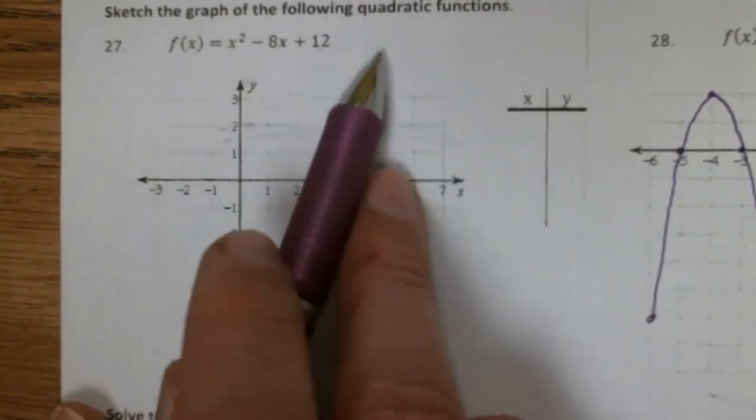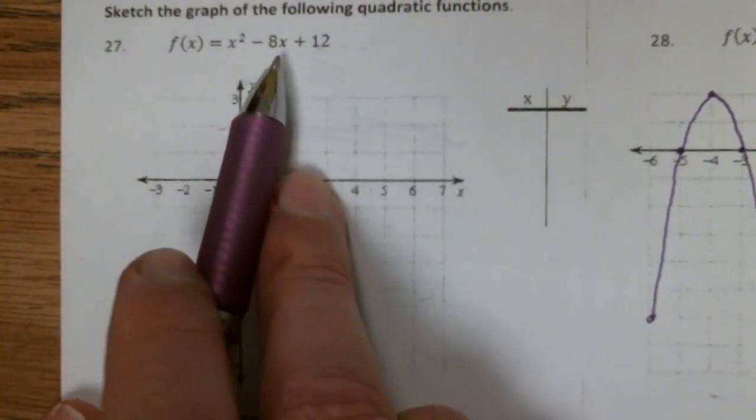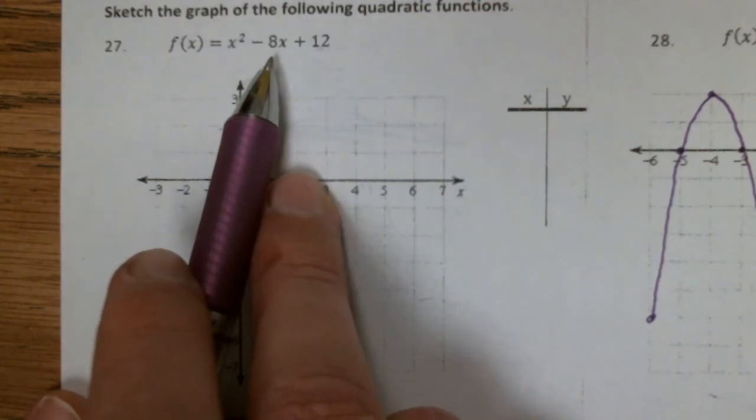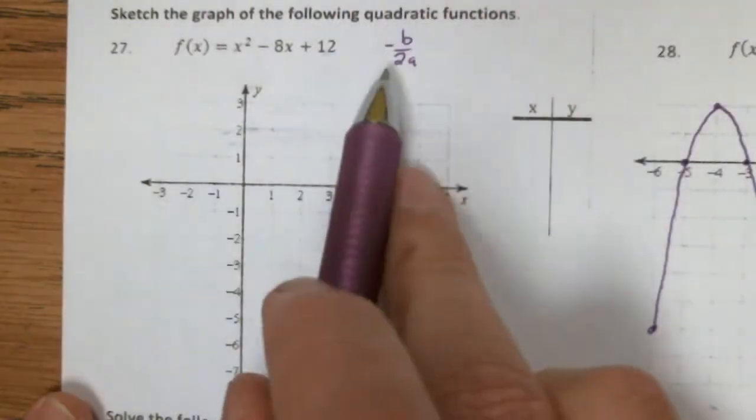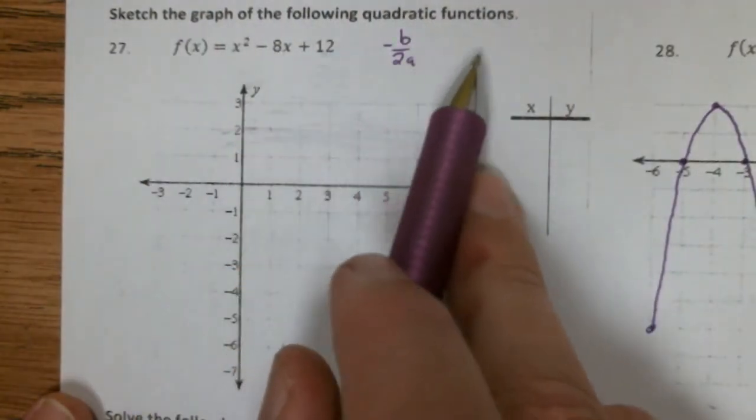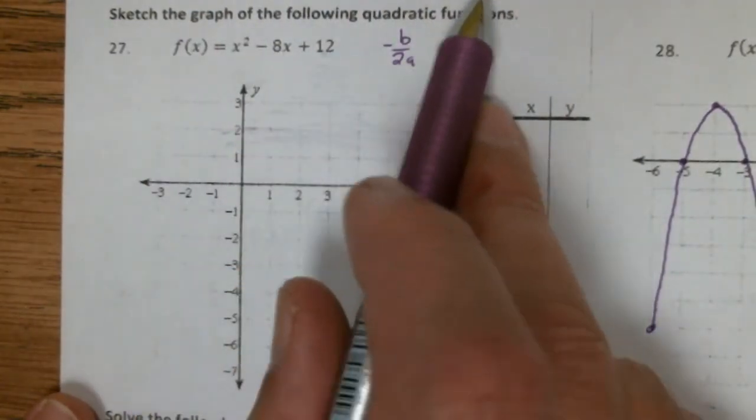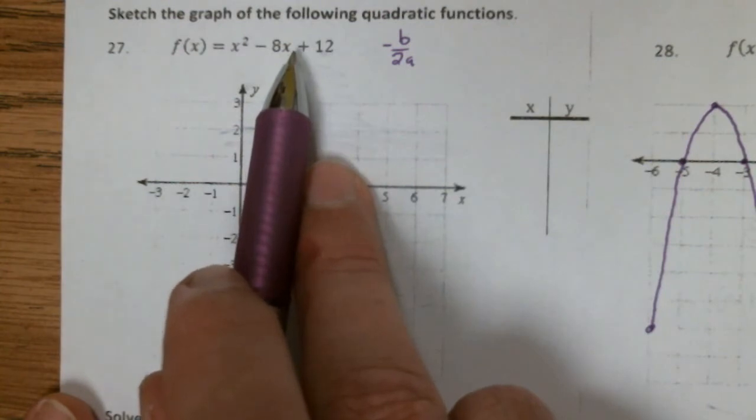I'm not in vertex form. I have no idea what the vertex is when I'm in standard form. So if you want to do this manually, you've got to use the little -b over 2a. Plug in your b and your a. That gives you the x coordinate of the vertex. Take that number, plug it back in for x to find the y coordinate. That's how you do it manually.